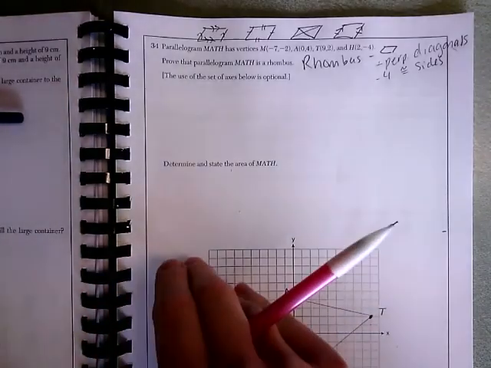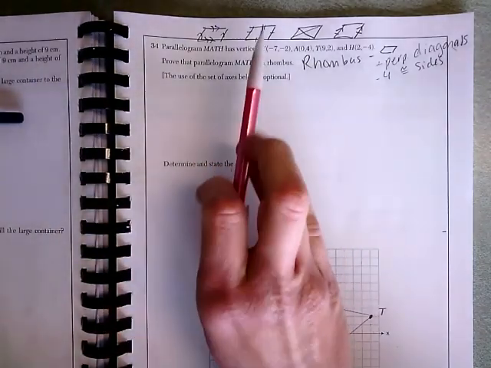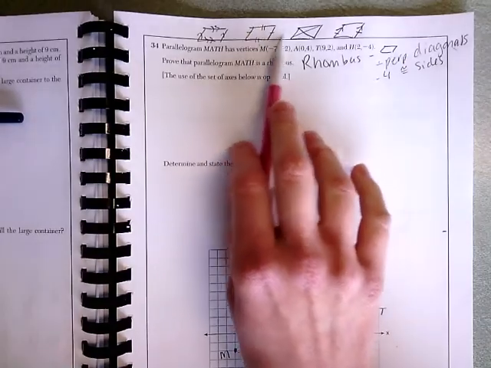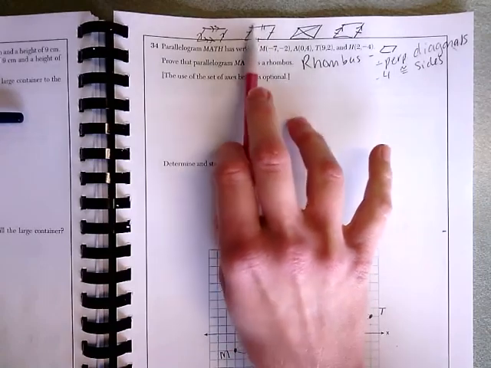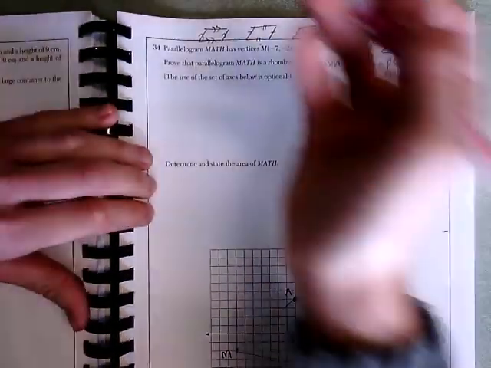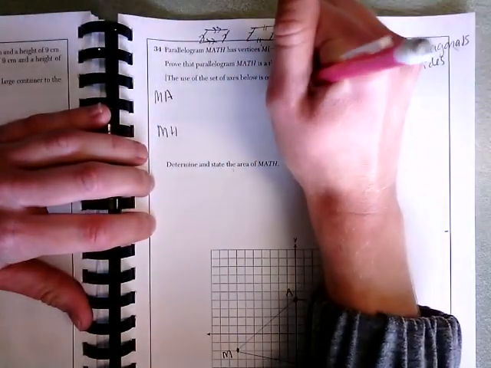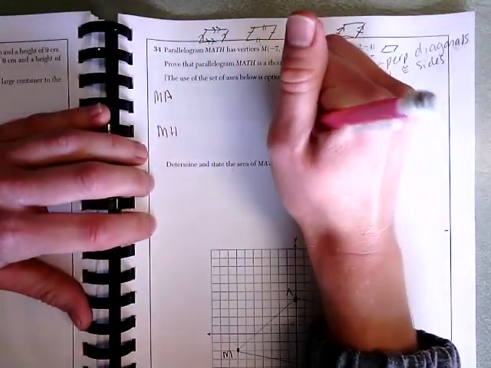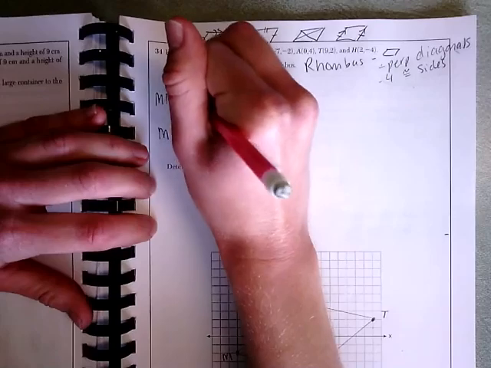What I'm going to do is choose this method, so choosing the method that opposite sides are congruent, because if we do the distance of the four sides, we can show that all four sides are equal, and that kind of saves us a little bit of work. Okay, so I'm going to do the distance of MA, MH, AT, and TH.